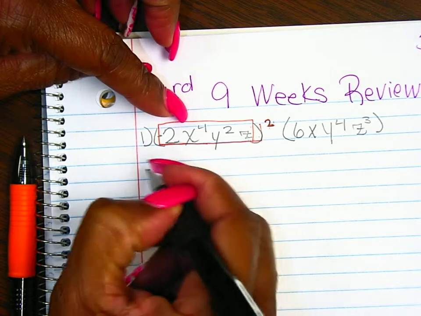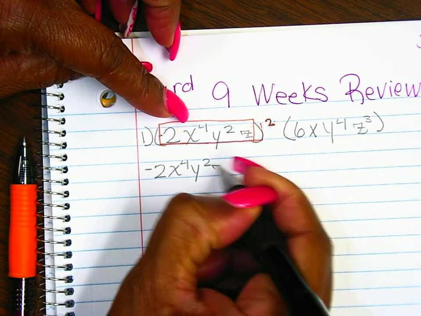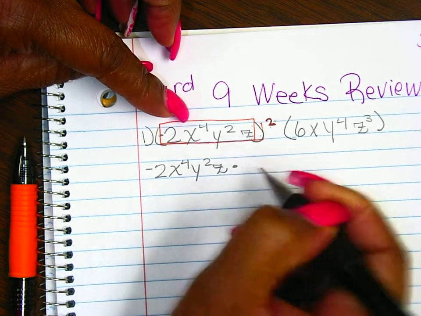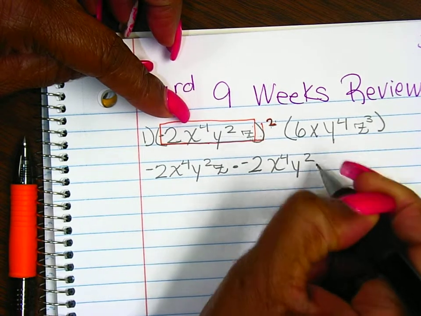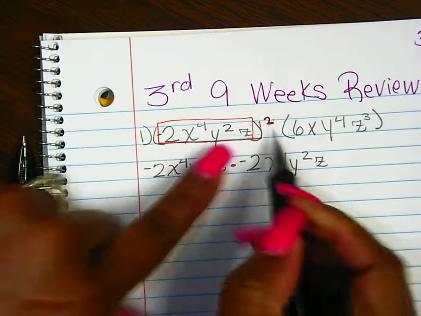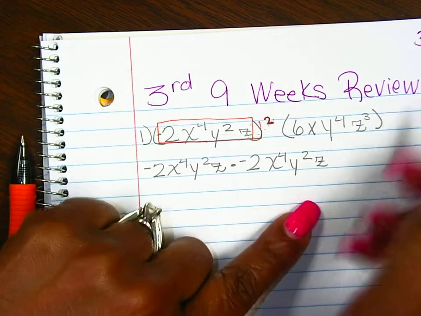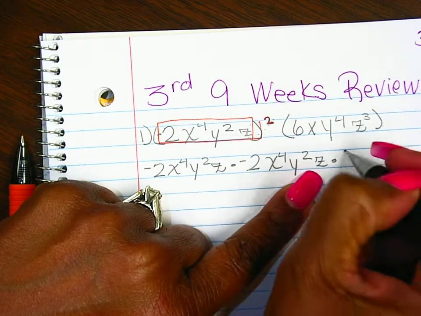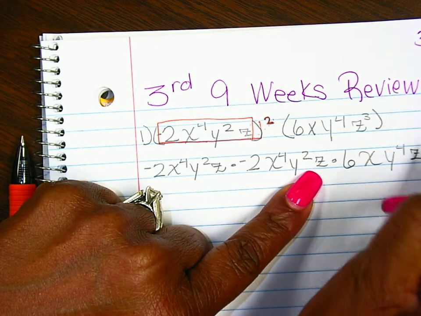So I'm going to say negative 2x to the 4th, y squared, z, times negative 2x to the 4th, y squared, z. Okay, therefore this exponent is gone. Now I don't need this parenthesis anymore. I'm just going to put the times sign and put 6x, y to the 4th, z to the 3rd.